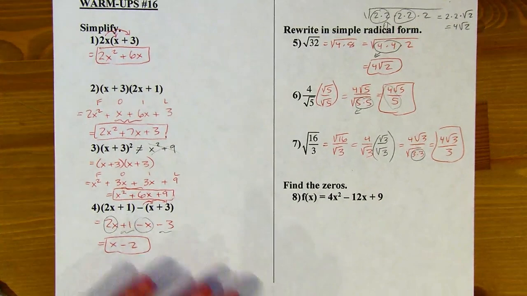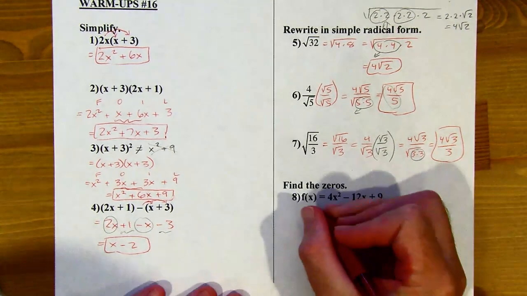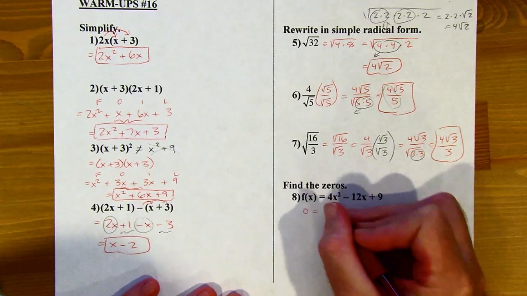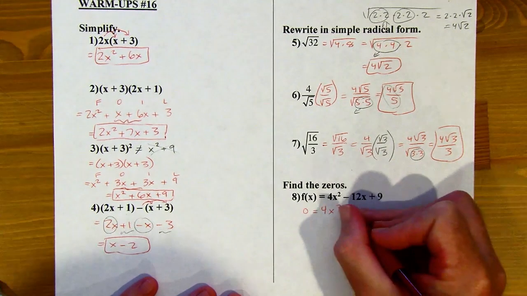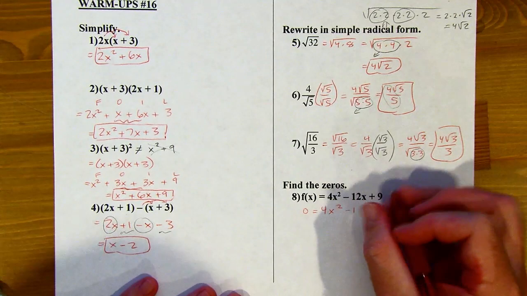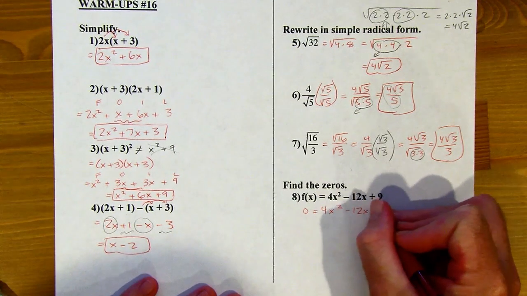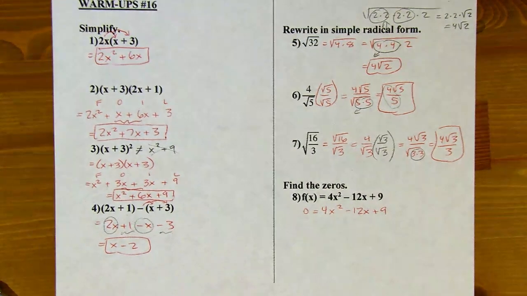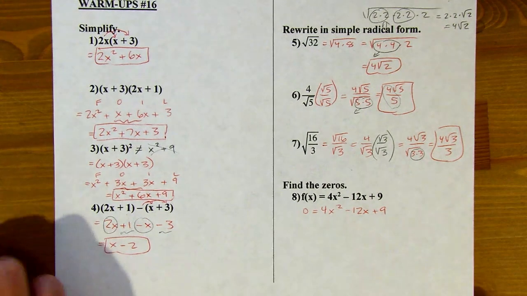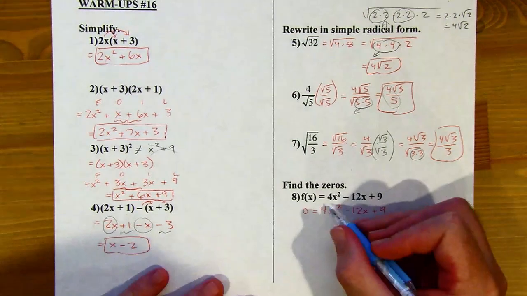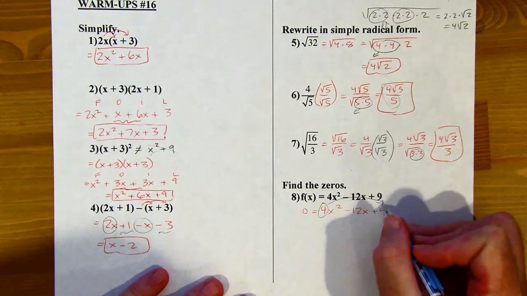All right, last problem. Let's find the zeros here. So to find the zeros, I'm going to plug in 0 for y. The zeros are very similar to the x-intercepts. They're the x values that will give you a y value of 0. Okay, so really they're the x-coordinates of the x-intercepts. All right, so I don't have any common factors here, so let's use a modified diamond problem.